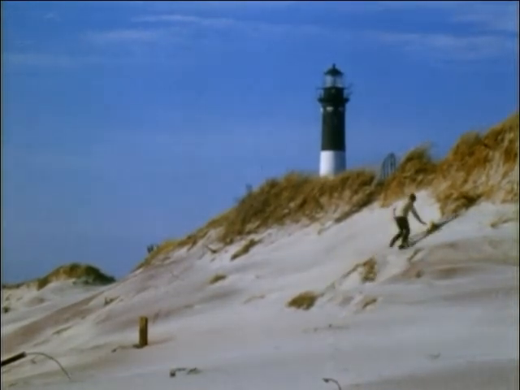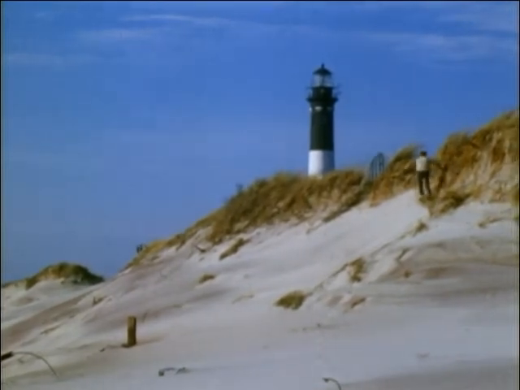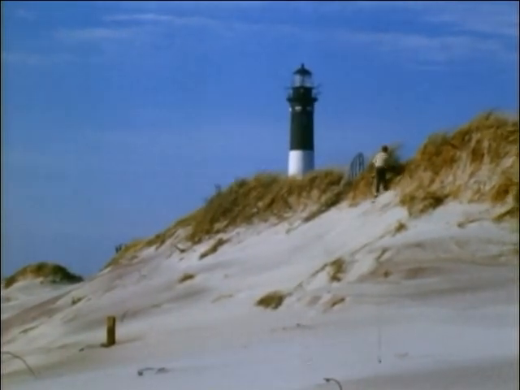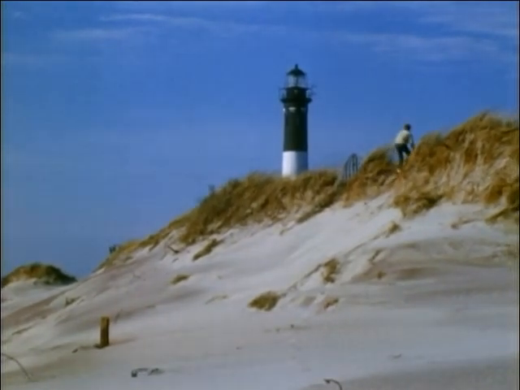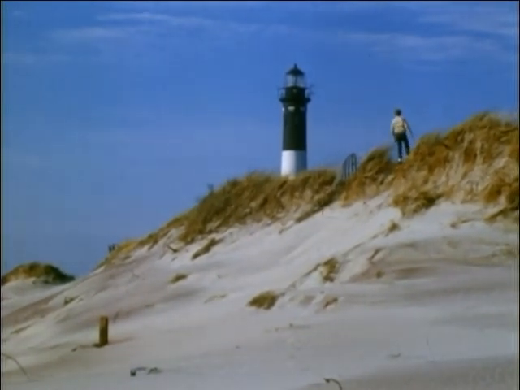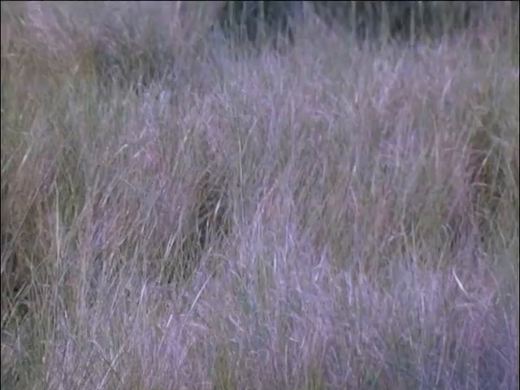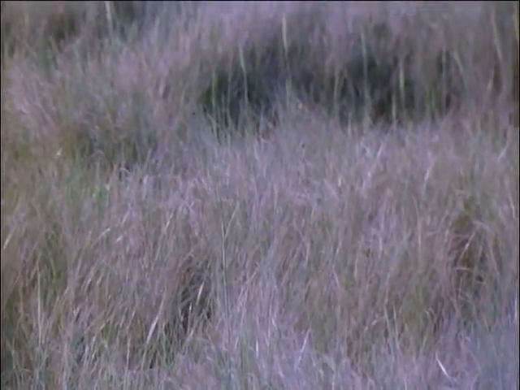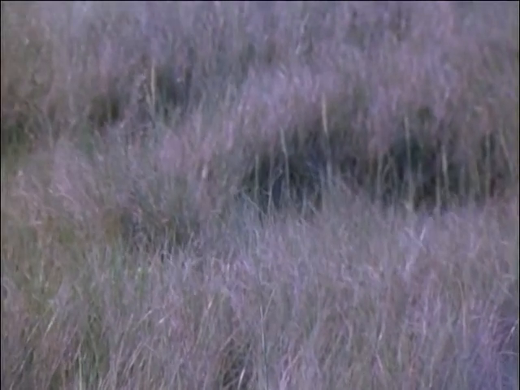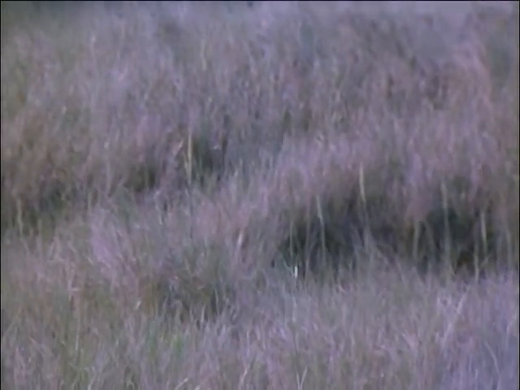Where enough moisture is available, the dunes are generally covered with sea oats and other hardy grasses. Protected from erosion by this carpet of living plants, the dunes become stable.